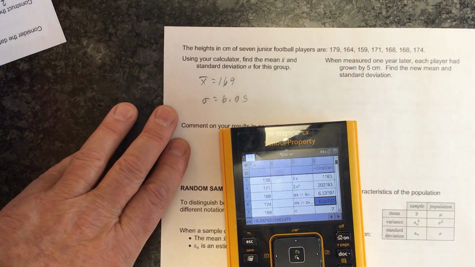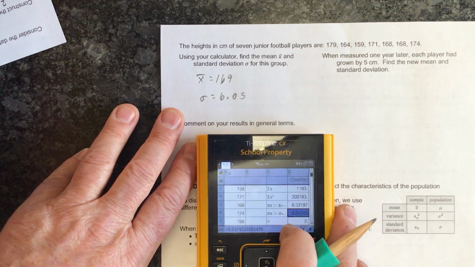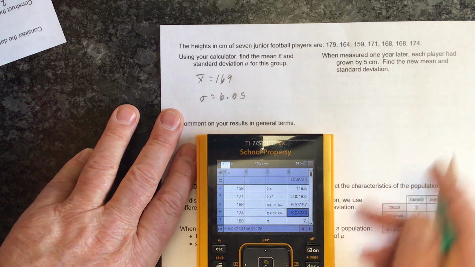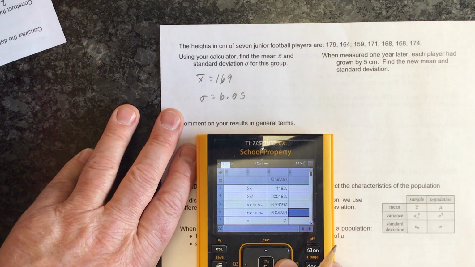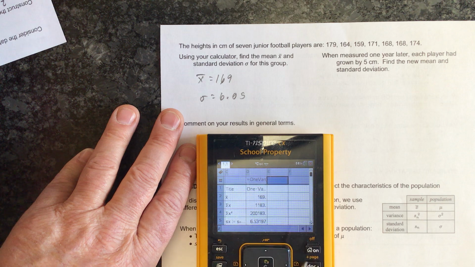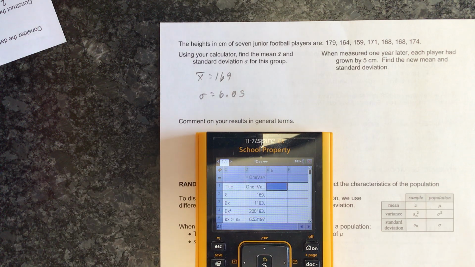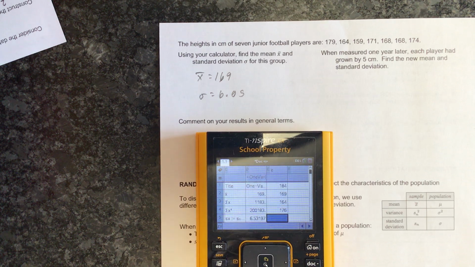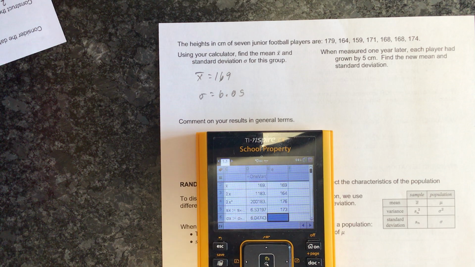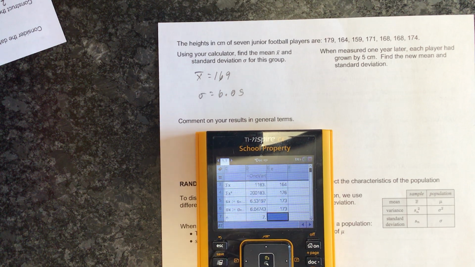Now, what do you suppose would happen to the mean and the new standard deviation if you added 5 centimeters to everybody's height? Well, we can come over here and do that. I'm just going to put an E right here. I'm going to add 5 to all those heights. So I have 184, 169, 164, 176, 173, 173, and finally I would have 179.